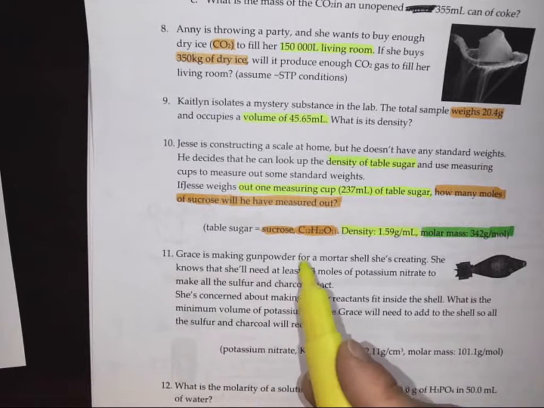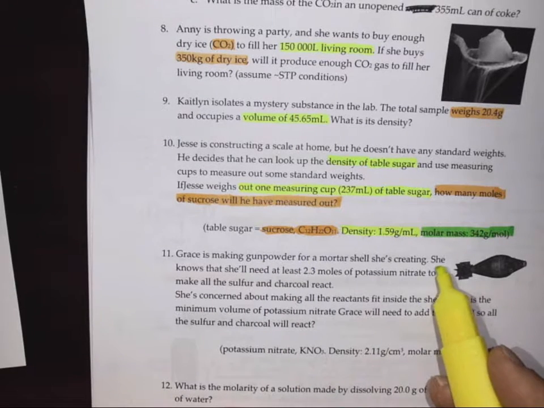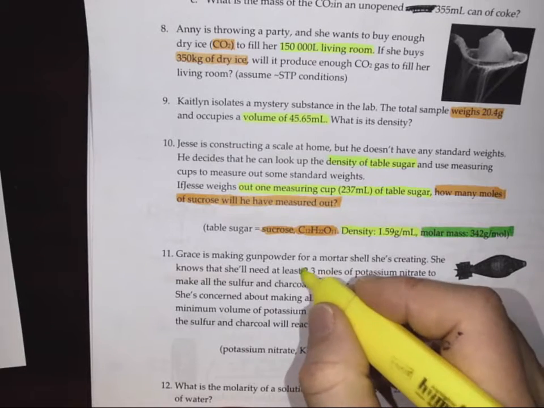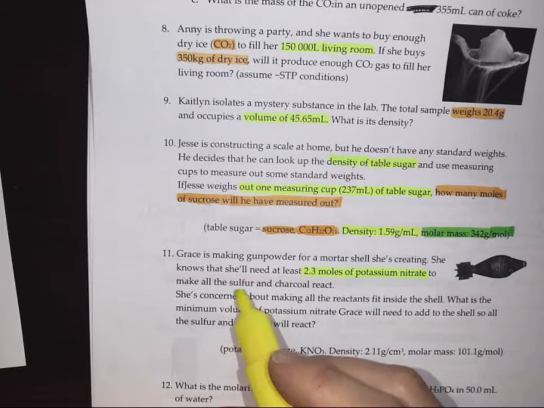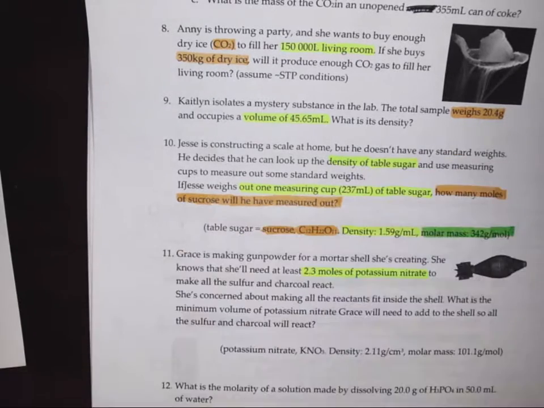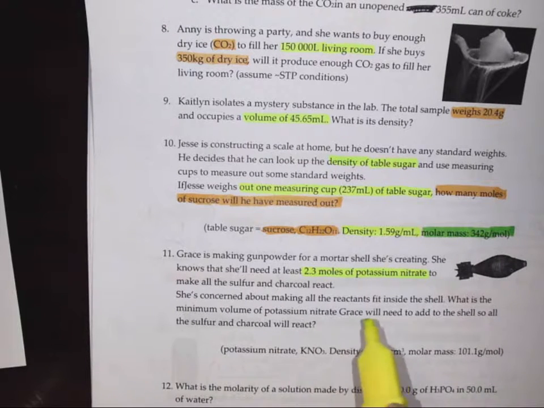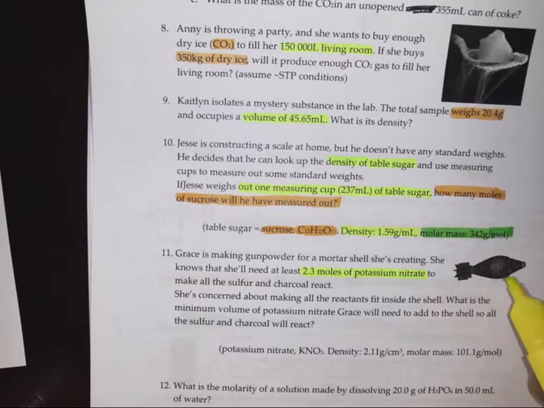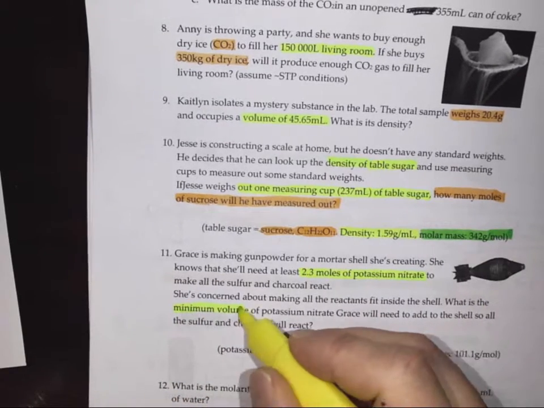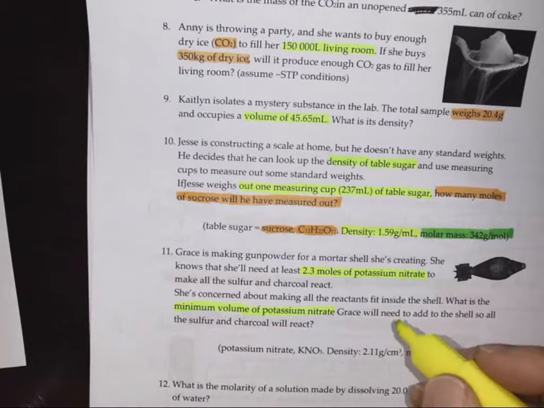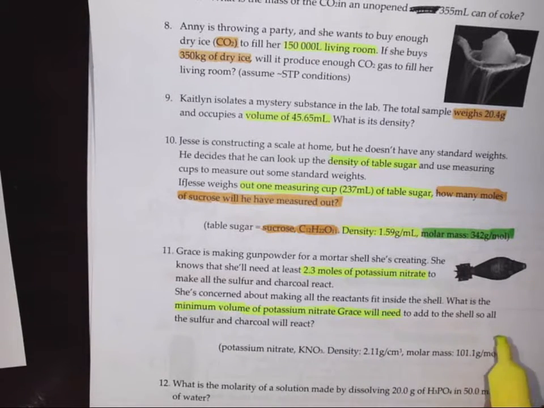Alright, so Grace is making gunpowder for a mortar shell she's creating. And she knows she'll need at least 2.3 moles of potassium nitrate to make all the sulfur and charcoal react, because gunpowder is just potassium nitrate, sulfur, and charcoal. Now she's concerned about making all the reactants fit inside her shell. And the question is, what's the minimum volume of potassium nitrate that Grace will need in order to make sure all the sulfur and the charcoal react?